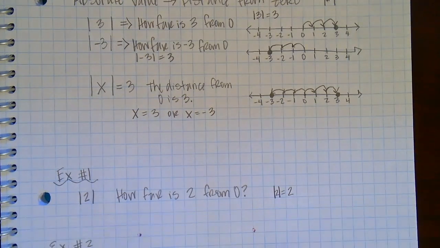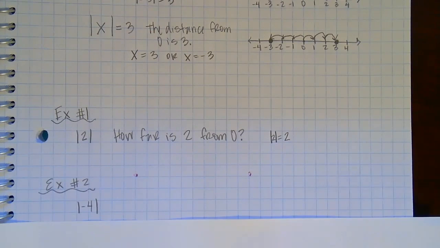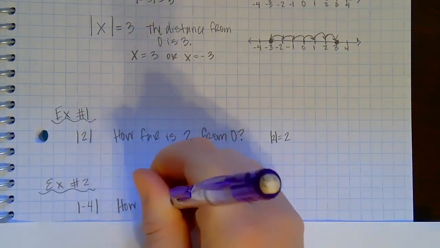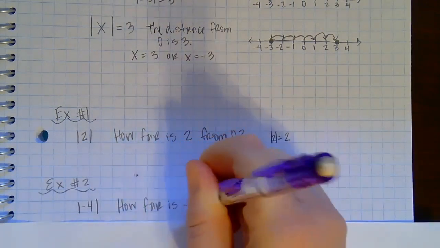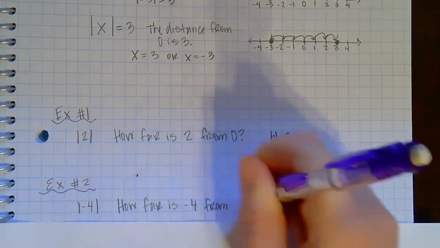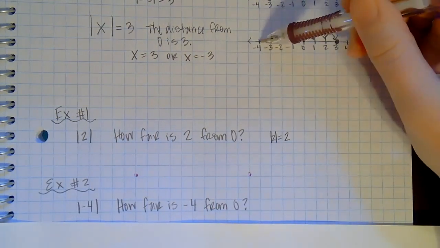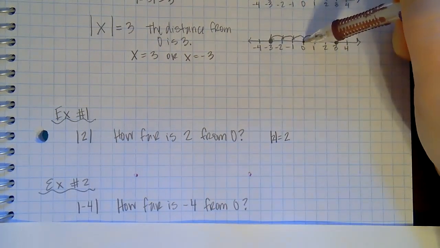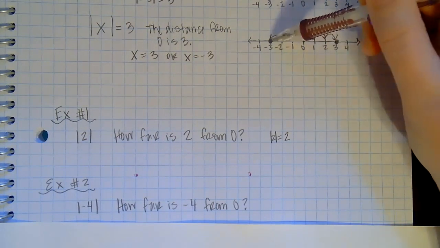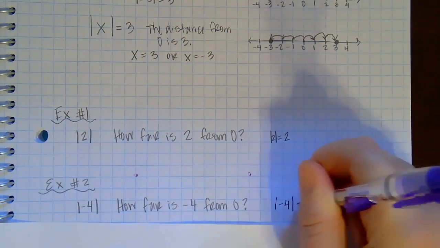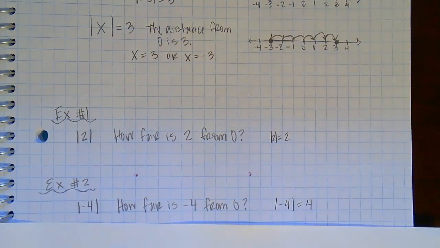Okay, another example. Absolute value of -4. That's asking me how far is -4 from 0. Looking at my number line, here's -4 right here. I start at 0, 1, 2, 3, 4 spaces from 0. So that means the absolute value of -4 is 4. It's 4 spaces from 0.